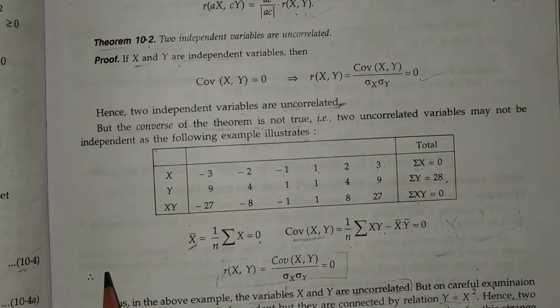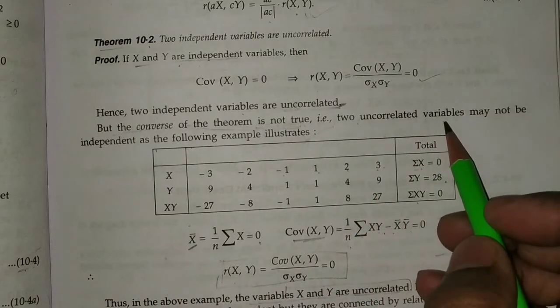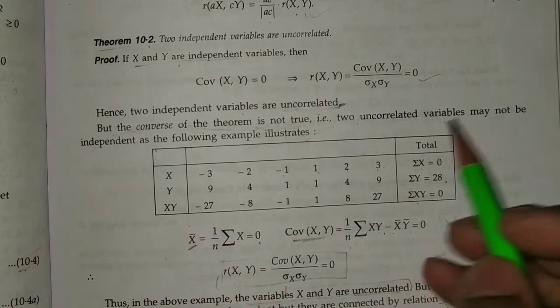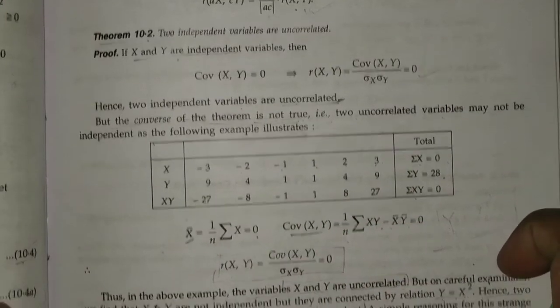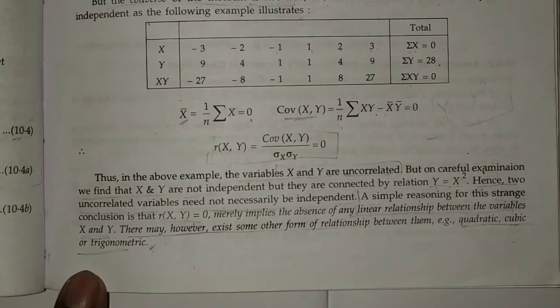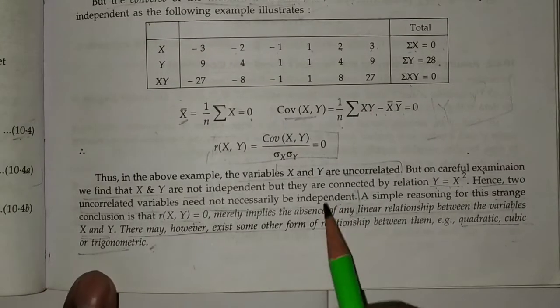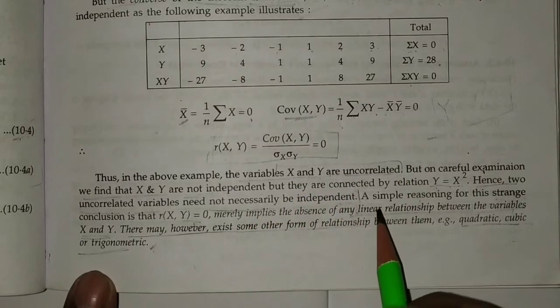That means if we have two uncorrelated variables, then these variables may not be independent. So from this example we concluded that if we have two uncorrelated random variables, it does not mean that they are independent.